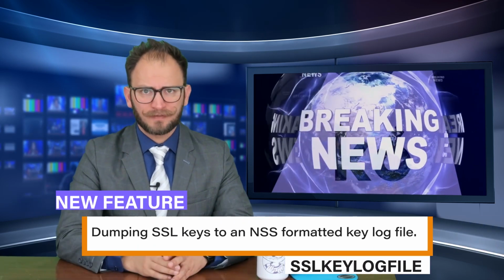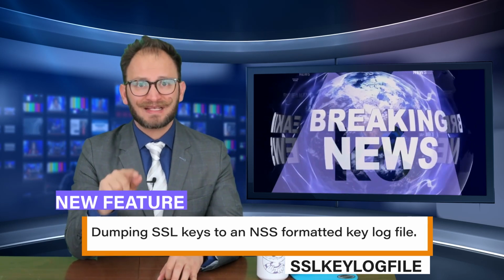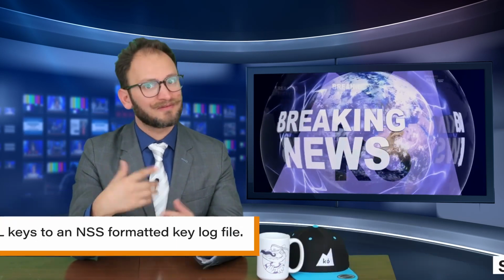Now, on the security front, this new version, 0.38, allows you to dump SSL keys into a file when you make a TLS connection. With those keys, you will be able to decrypt the generated traffic. For that, just save the file path on the SSL key log file variable.